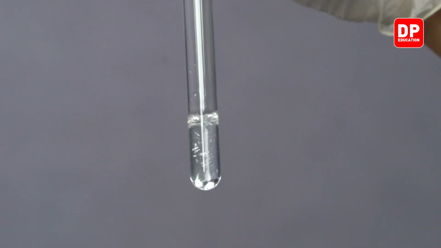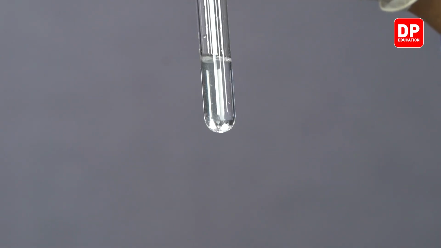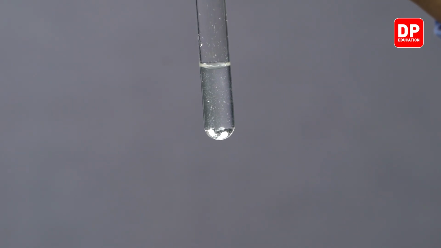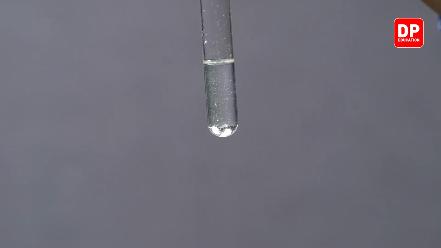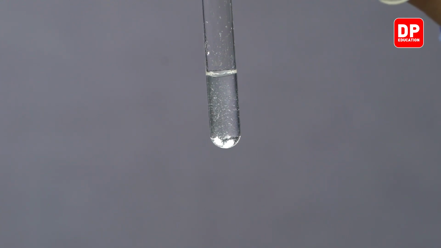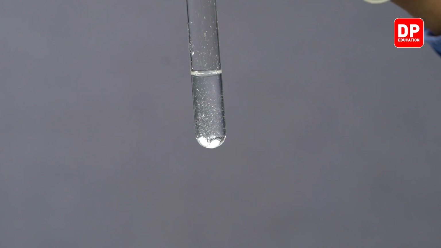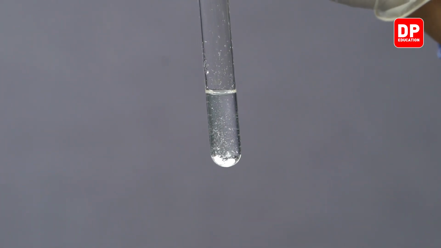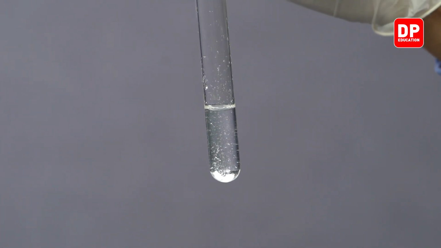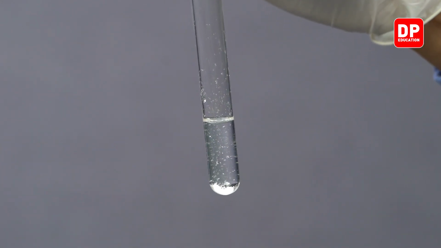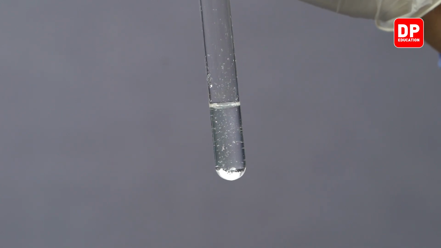So, let's keep shaking it for a while. You'll observe the formation of the precipitate little by little. You can see here very small precipitate particles sinking to the bottom. It's a very clear observation. Small particles of strontium hydroxide precipitating to the bottom is very clearly observed here.